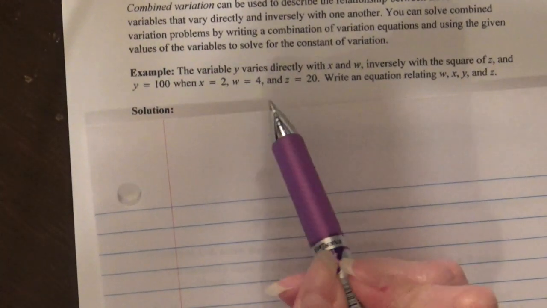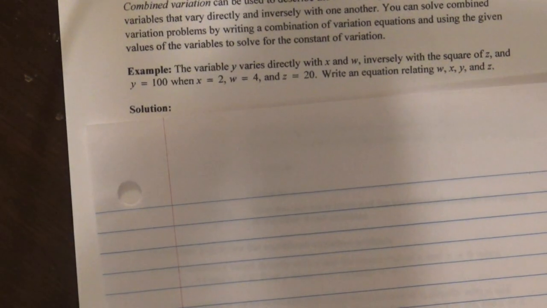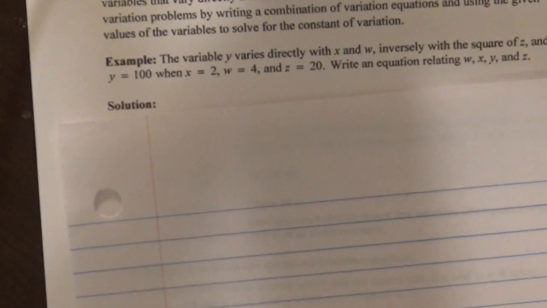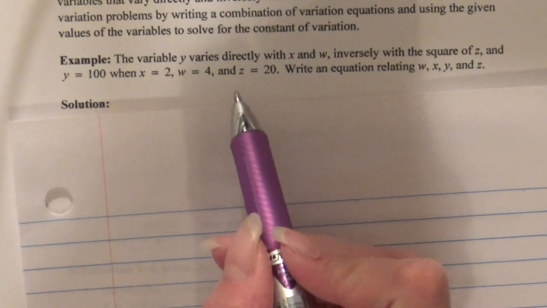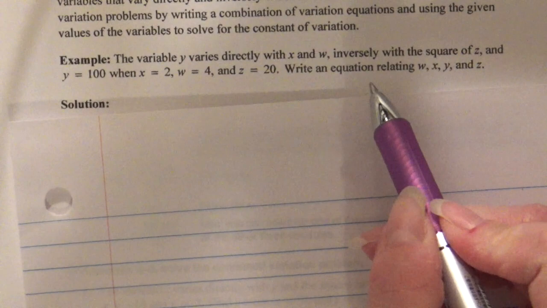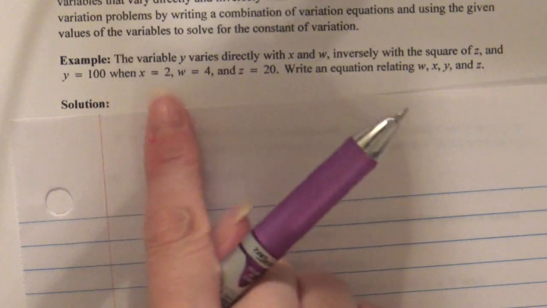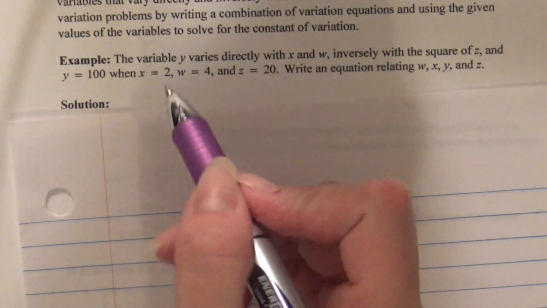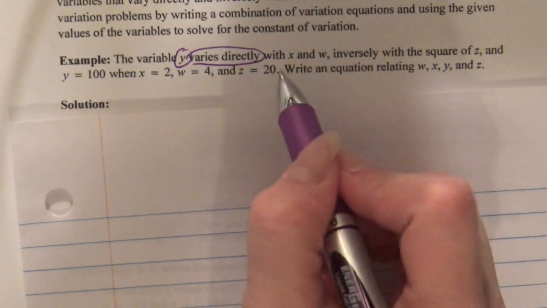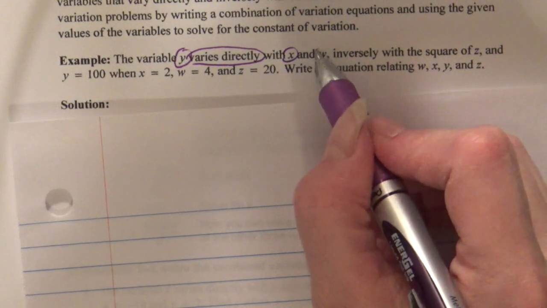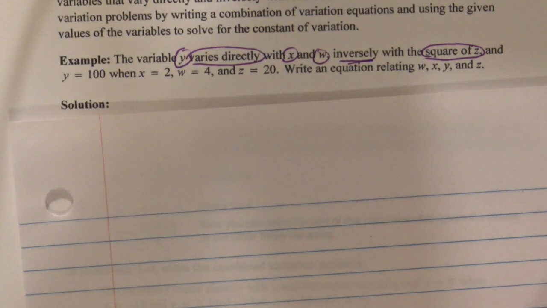It says that the variable y varies directly with, I feel like this is so blurry. I don't know if it's showing up on here, but you've got it on your own paper, but still. Okay. The variable y varies directly with x and w, inversely with the square of z. Okay, and then they go on to give us numbers to substitute in for all of the variables. Okay, so just looking at the first part. Y varies directly with x and w, inversely with the square of z. Okay, so we're going to look at that very carefully.